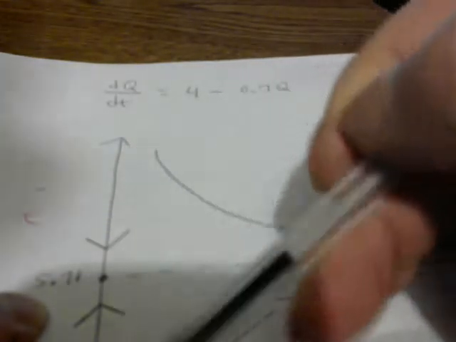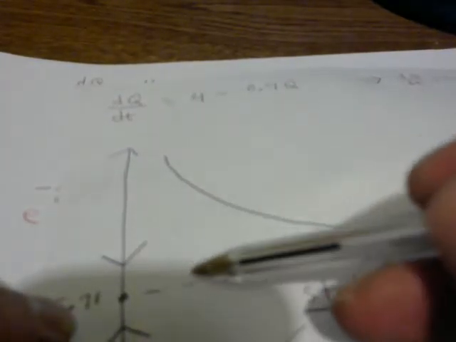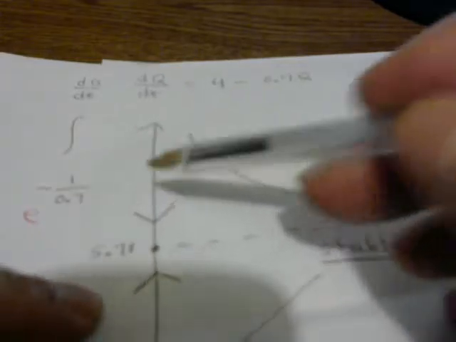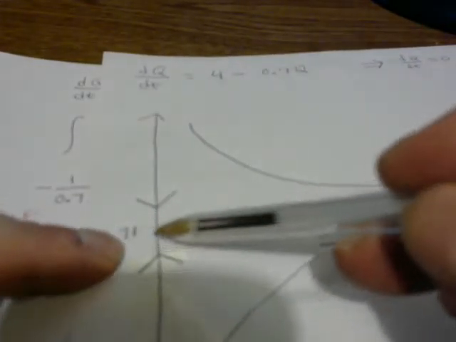There are also other techniques. If it's a more complex equation, we may factor, and we may find multiple critical points and so forth. But in this case, we just have one equilibrium point, which is 5.71, and when we test values above 5.71, we see it's decreasing. For values below 5.71, it's increasing. So we see that this is indeed a stable equilibrium.